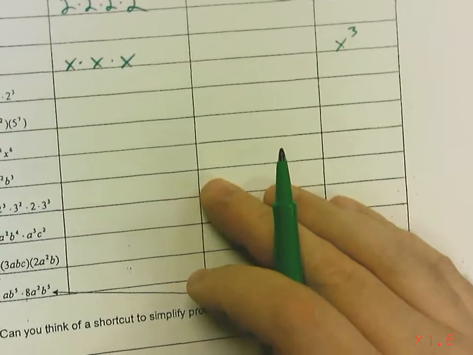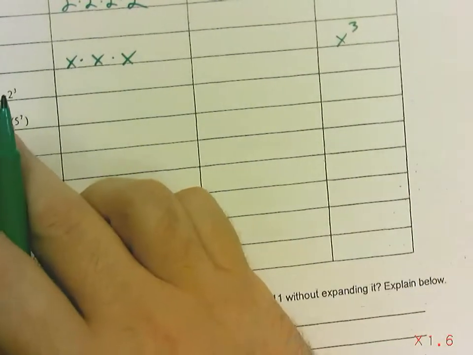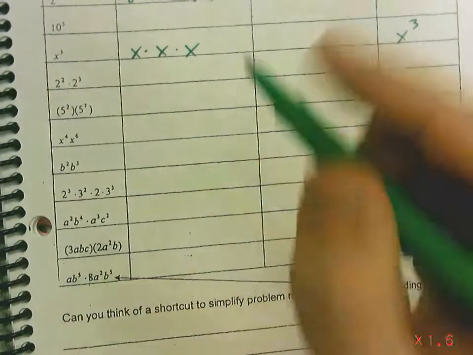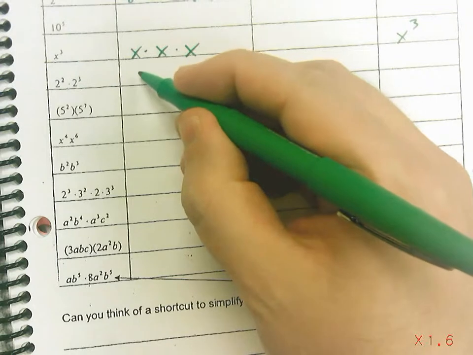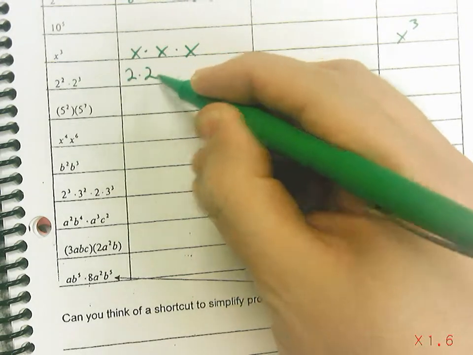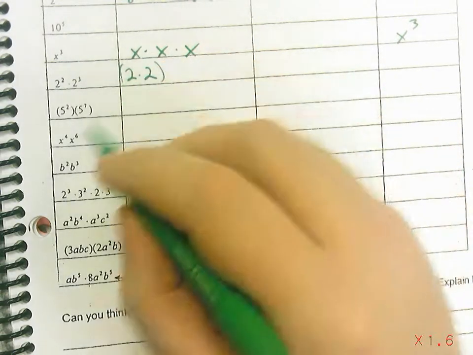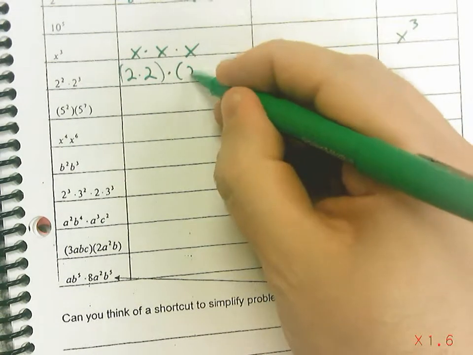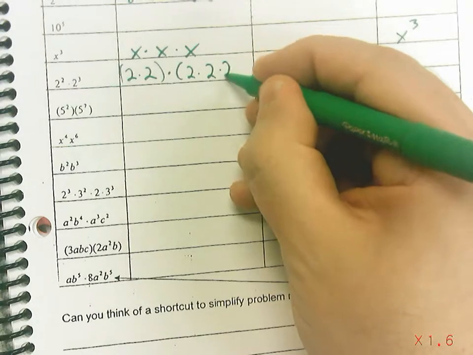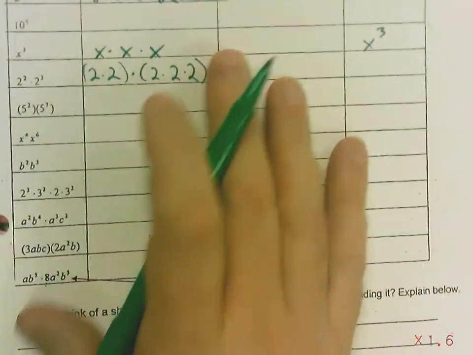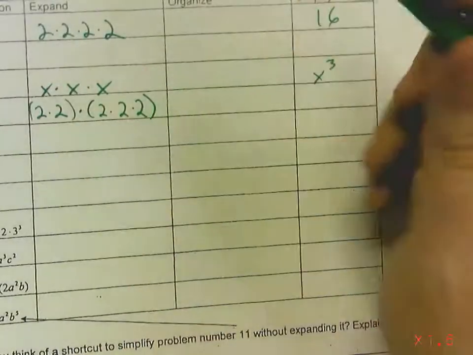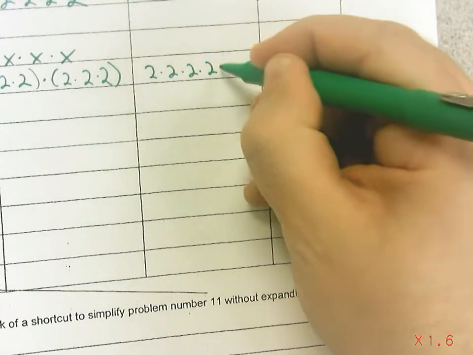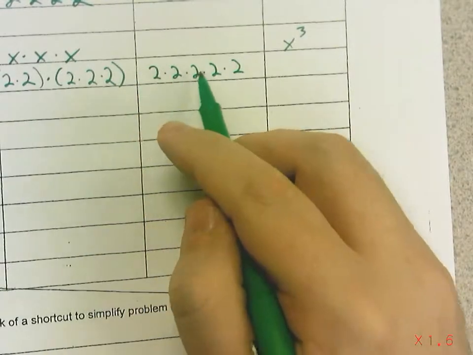Okay. Now, here we have 2 to the 2nd times 2 to the 3rd. So let's separate these. Expand it. I have 2 times 2. I'm going to put this in parentheses, so that was the first one. And then it's times, and I'm going to put the second in parentheses. 2 times 2 times 2. Organize it. These are all multiplying, so I can drop those parentheses. It'll be 2 times 2 times 2 times 2 times 2. So 1, 2, 3, 4, 5.